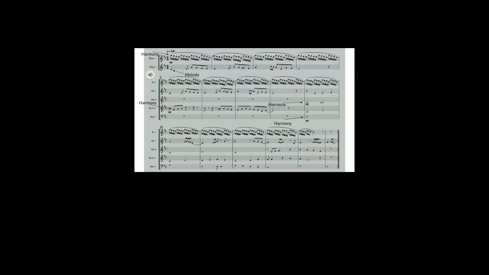So here's the beginning excerpt of one of my own pieces. You can notice that the flute is playing a sort of sequence. A sequence is a repeated motive following the same pattern, such as how the flute keeps descending. I'll dig into sequences in the next presentation.